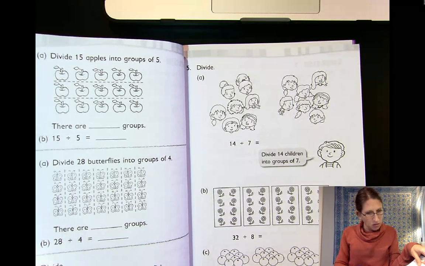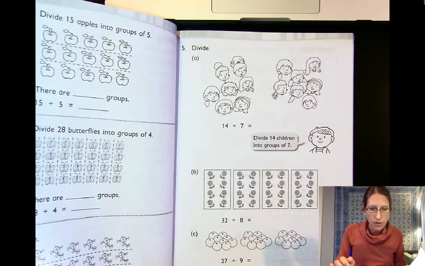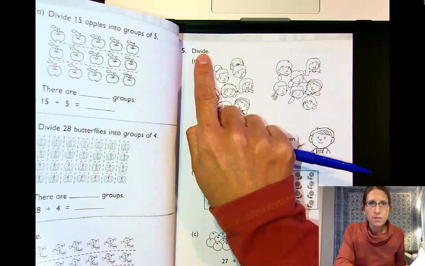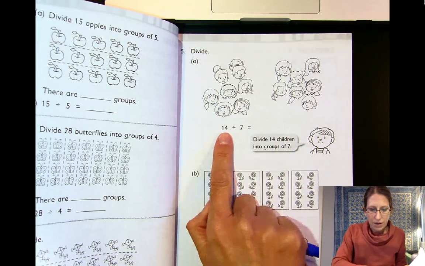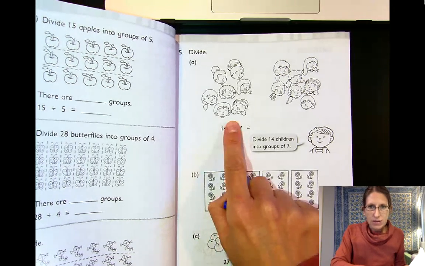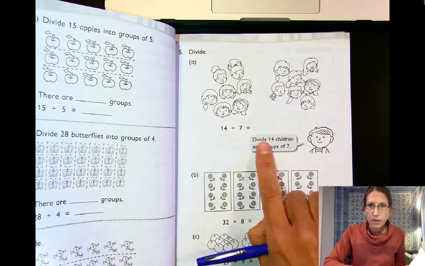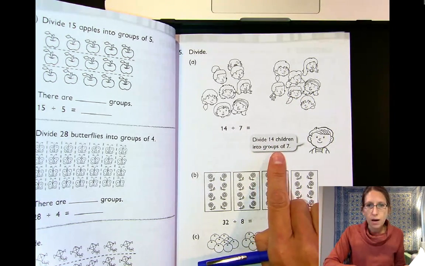And let's just take a quick look at page 105. So here they're asking us to divide, and it says 14 divided by 7. And I can see by the picture that they've given us, and what this person is saying, divide 14 children into groups of 7.